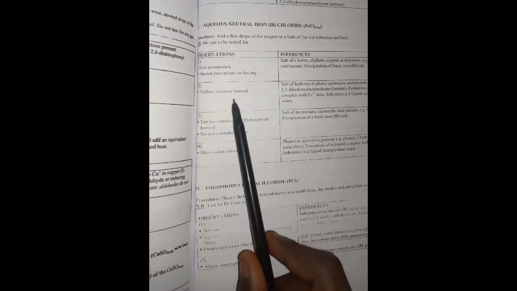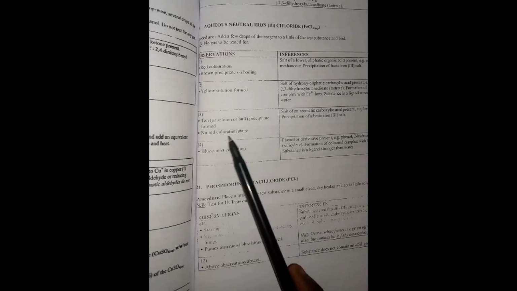Then if it was a yellow precipitate that was formed, or a yellow solution, no precipitate, you say yellow solution formed. That is going to be your observation only. Then now you say salt of hydroxyl aliphatic carboxylic acids present, e.g. you have that. You copy everything. Then the same thing.